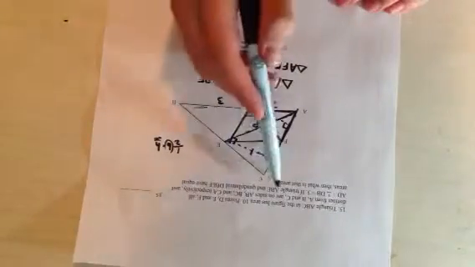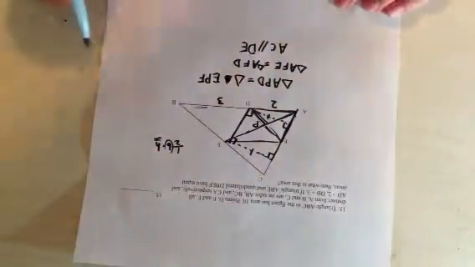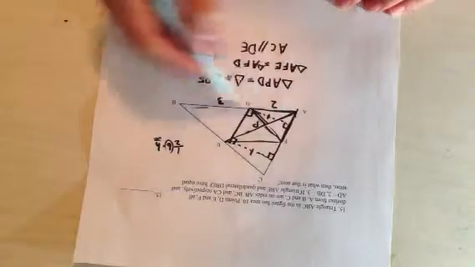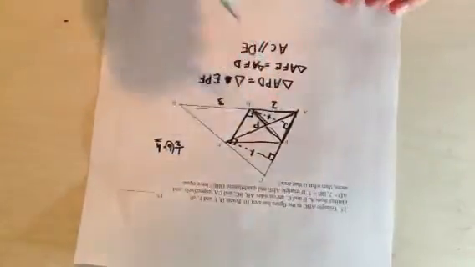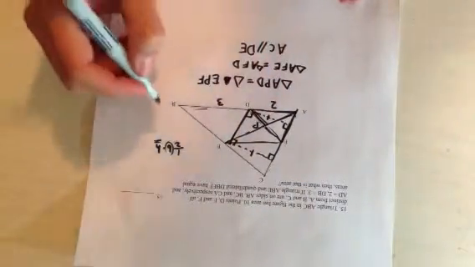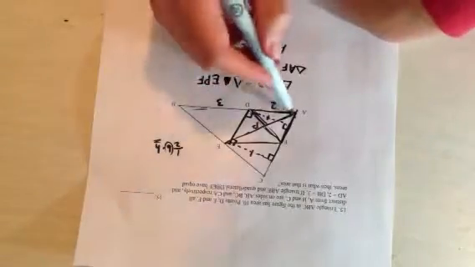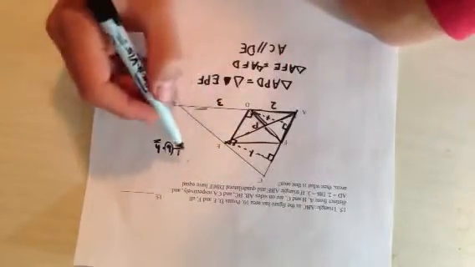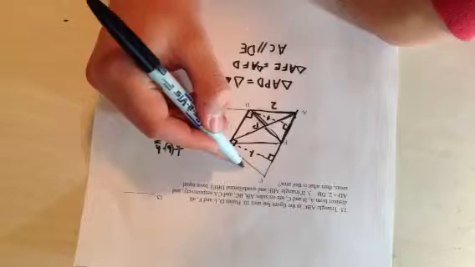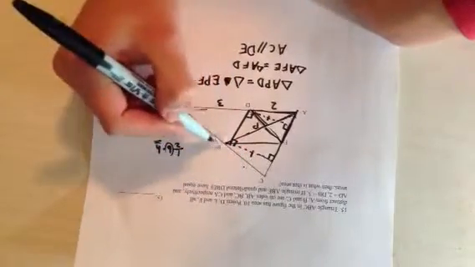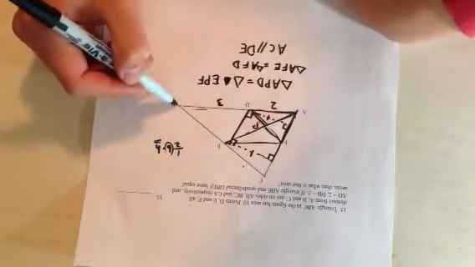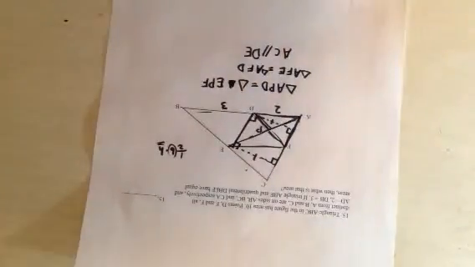Which one looks easier? Probably triangle ABE. So let's start with that. We know that the entire area of ABC equals 10. So if we just want to find this area, all we really need to know is this ratio, the ratio of CE to EB. And then we can basically figure out the entire area.